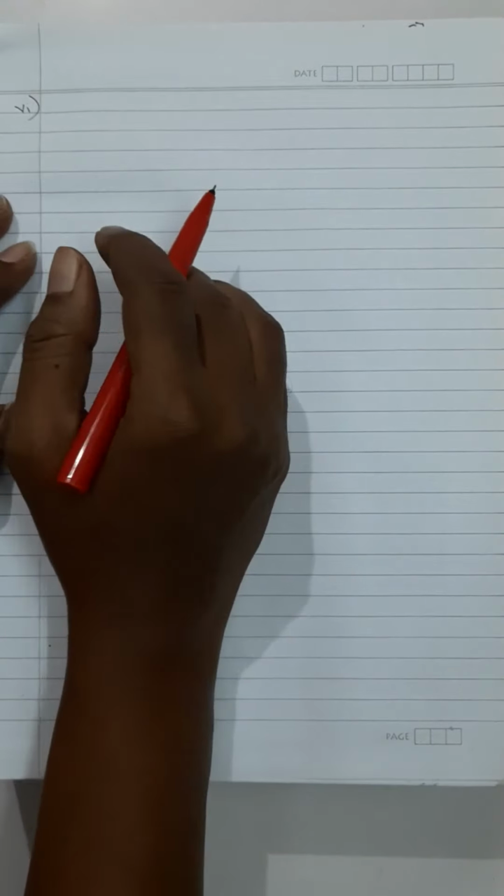And now we go for finding AN, meaning A5 we have to find. We know for an arithmetic progression, AN is equal to a plus (n minus 1) into d. Therefore A5 is equal to a, which is 2, plus (5 minus 1), which is 4, into d, which is 8.